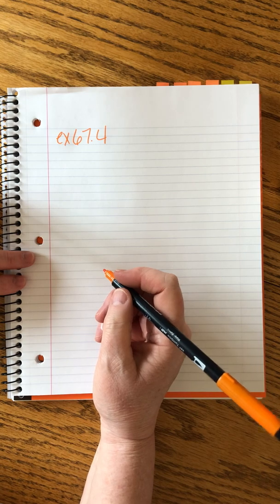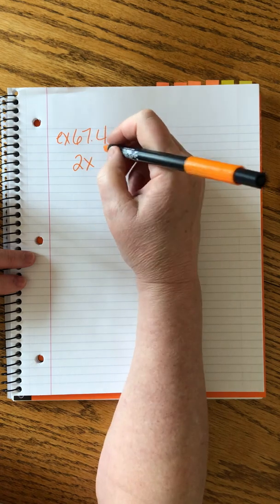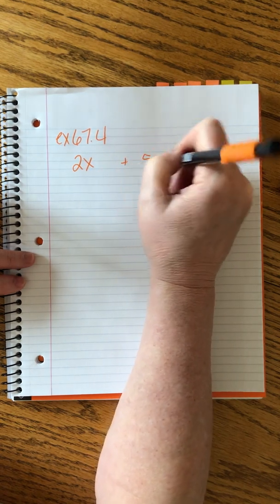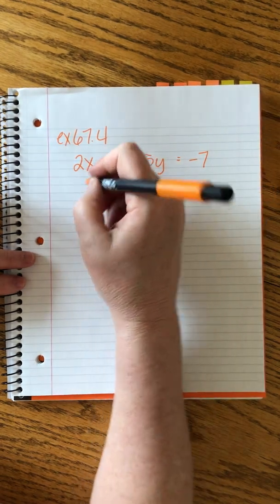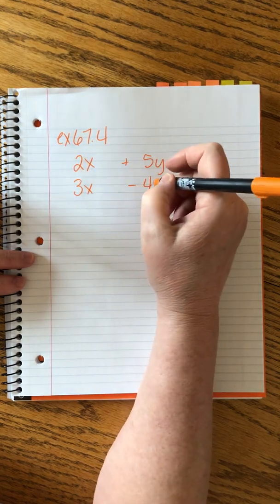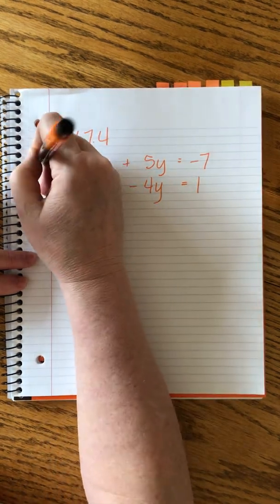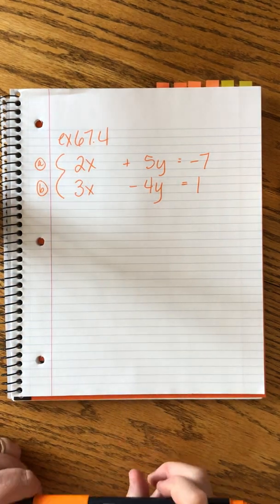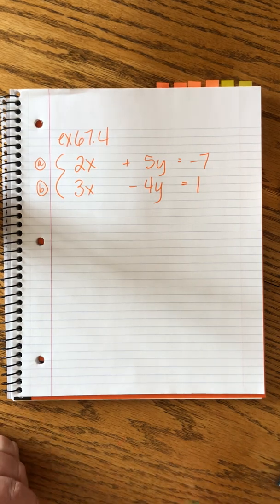Use elimination to solve the system. 2x plus 5y equals minus 7. And okay, there's our system, A and B. These letters are here just to help us talk about the equations. They don't have any mathematical meaning. Okay, what would you like to do?